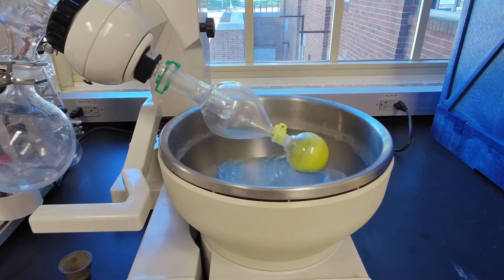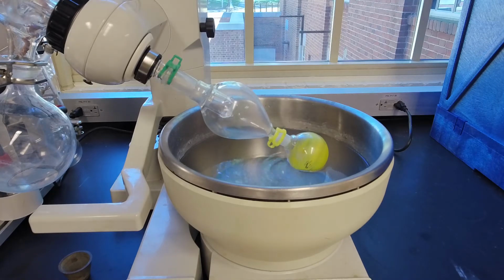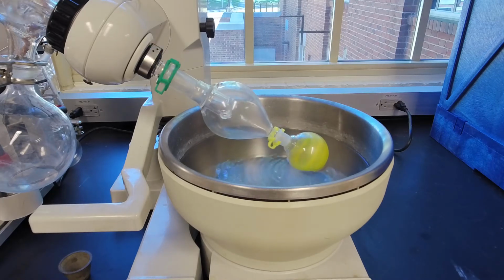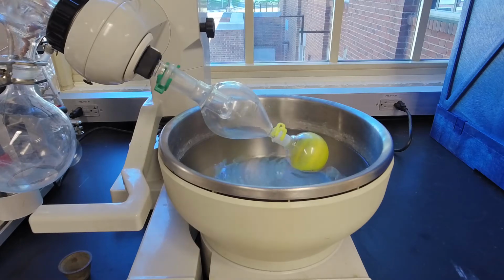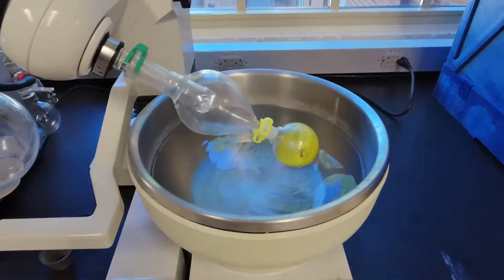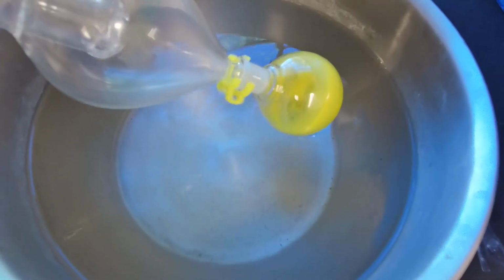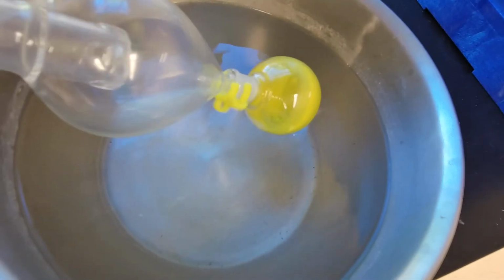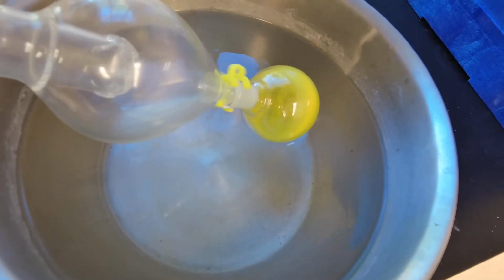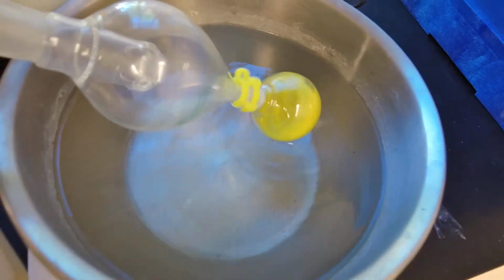Now, are we done? What I would recommend, certainly in a research lab, is this: it looks like we're done. If you look at this really closely, got to make sure I don't drop my microphone in the water, right? That looks like there is no more solvent in there. There almost certainly is.